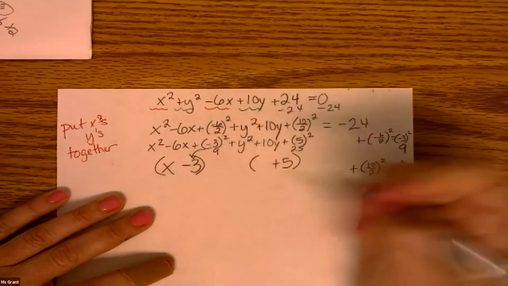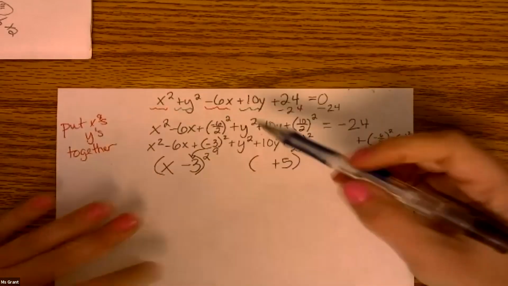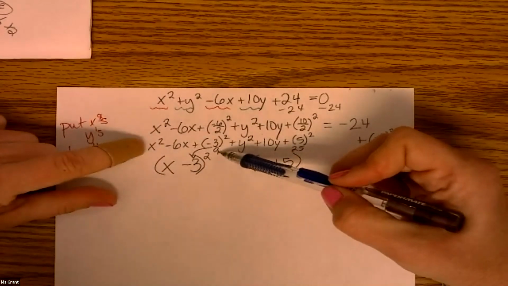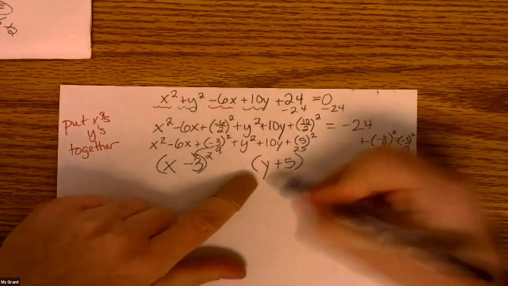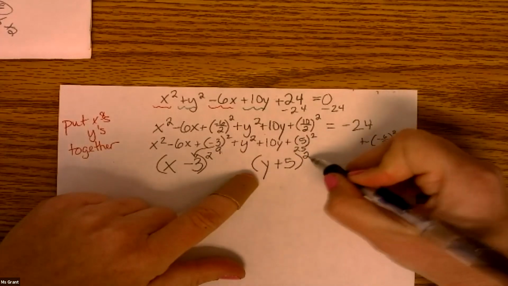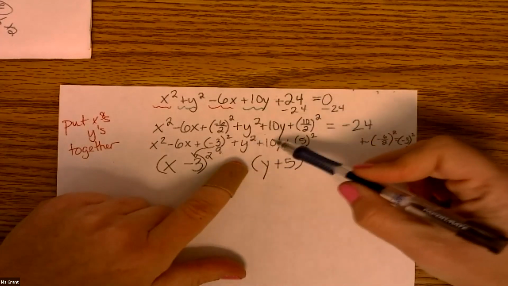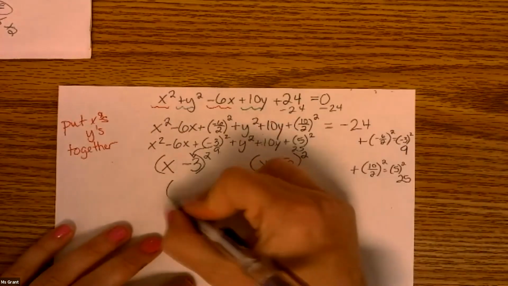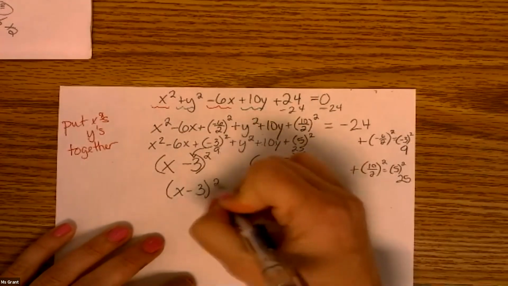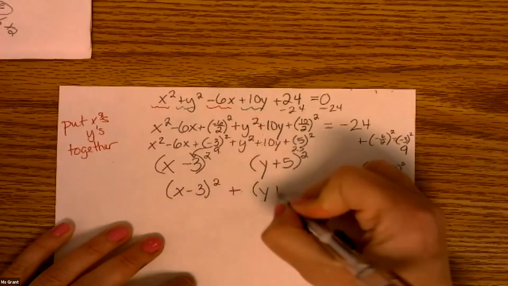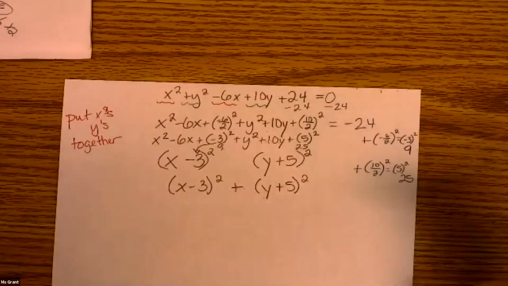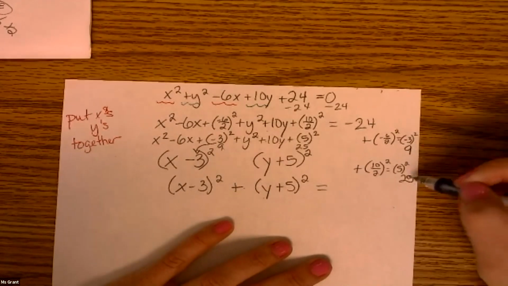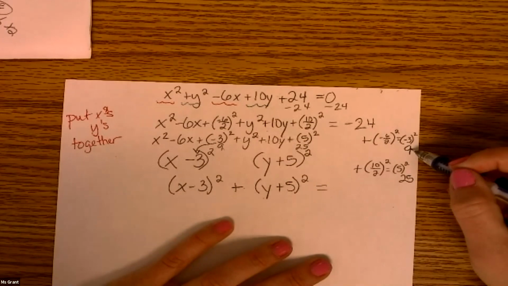So this x minus 3 squared is the factored form of x squared minus 6x plus 9. Y plus 5 squared is y squared plus 10y plus 25 factored. So once again, I'll do space. Here's my two factored forms of my trinomial. Negative 24 plus 25 plus 9.